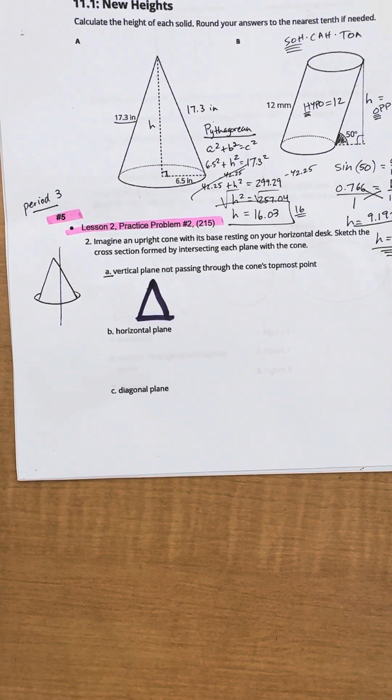Nicely done. Extra points, with a little help from some friends. Hold up what you got. Cool. Hold it up. Everybody see that? What are we gonna sketch?